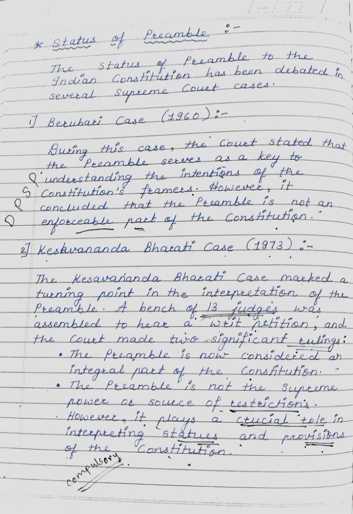The status of the preamble to the Indian Constitution has been debated in several Supreme Court cases. First is the Berubari case, 1960. During this case, the court stated that the preamble serves as a key to understanding the intentions of the Constitution's framers. However, it concluded that the preamble is not an enforceable part of the Constitution.